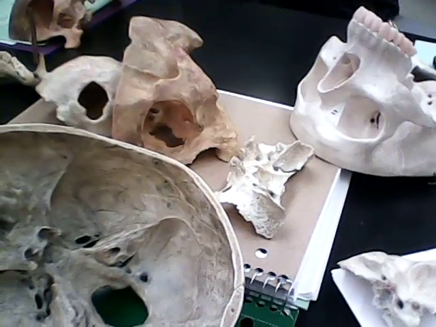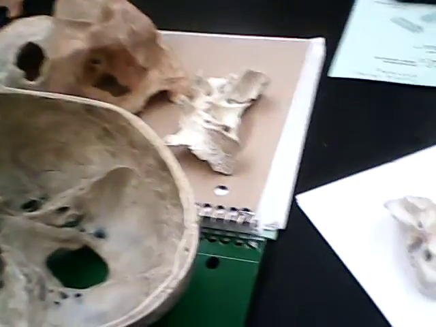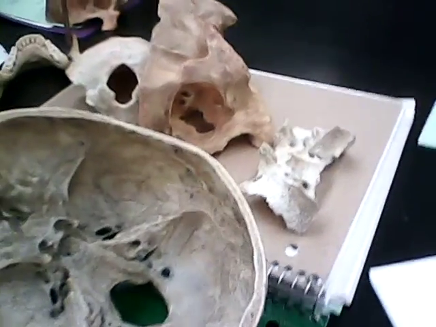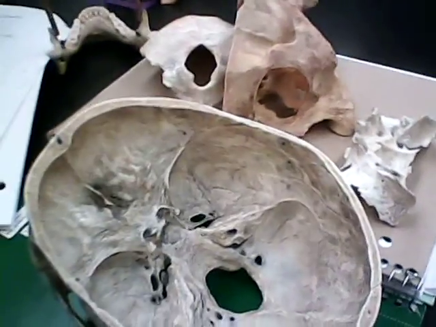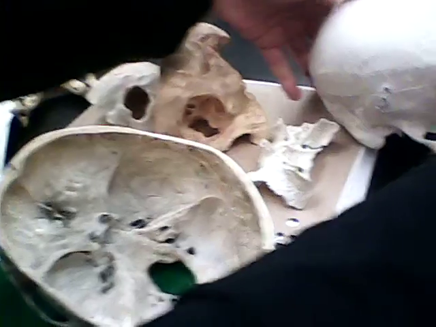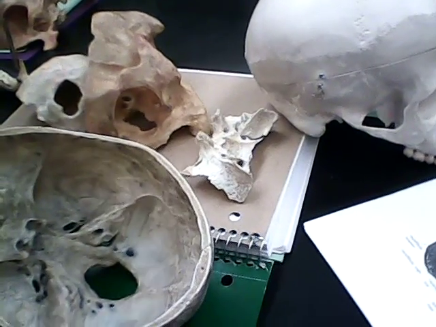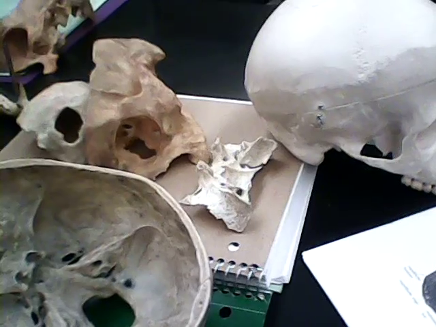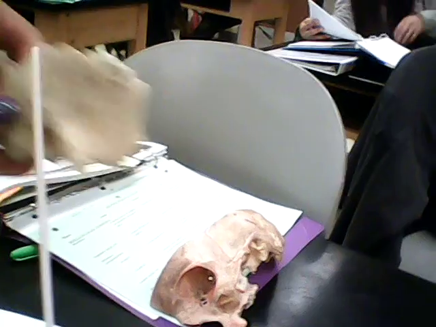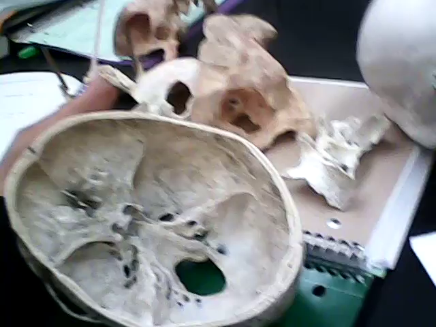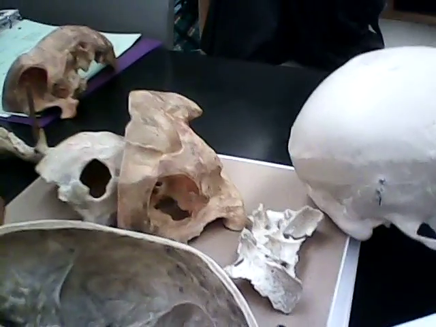Mm-hmm. Okay. And then on the temporal bone. You can use this. It might be more realistic for the test. We think the test is going to be with this piece. So that's the ear hole right there. The external auditory meatus.